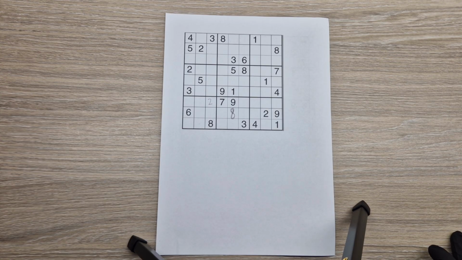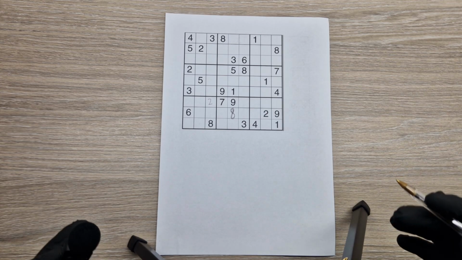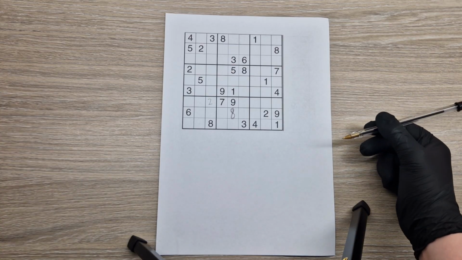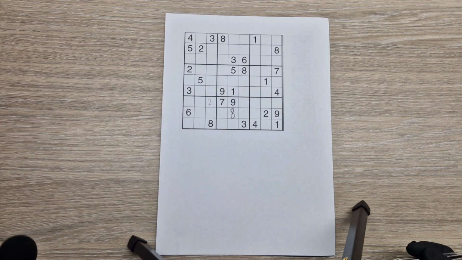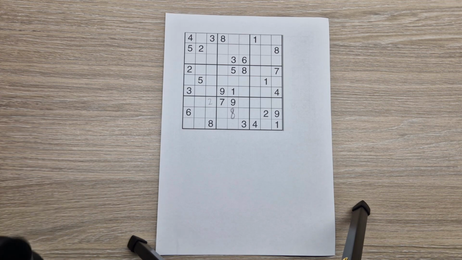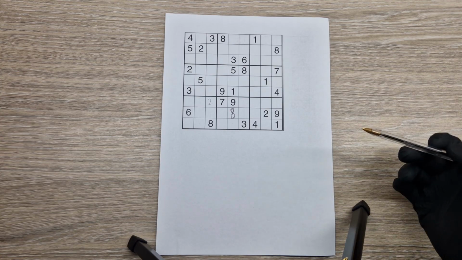Seem to be really struggling here. Okay, I think I'm going to have to go through methodically because I can't see anything else that's jumping out at me. So it looks like we'll have to go back to the drawing board and start with number 1.